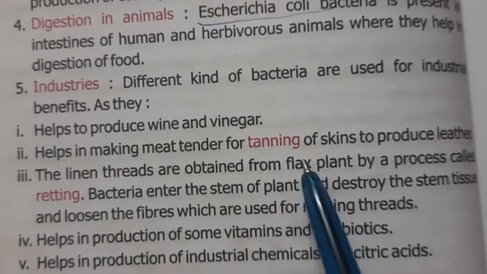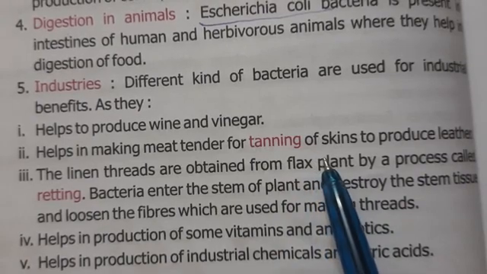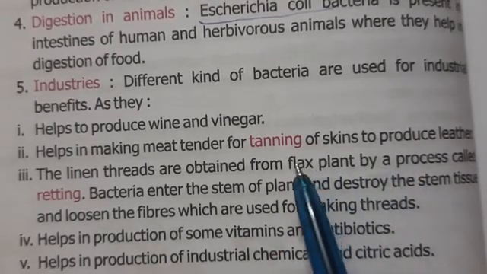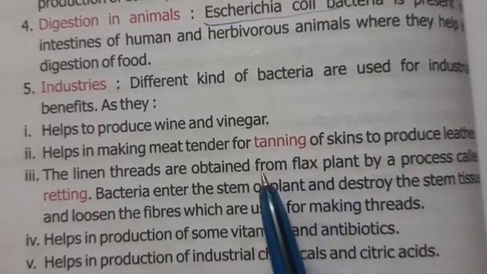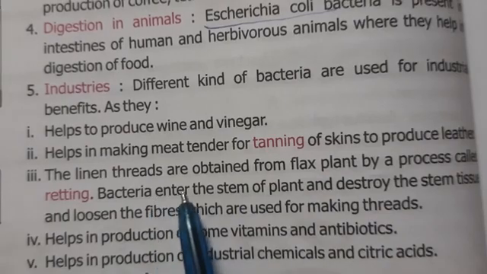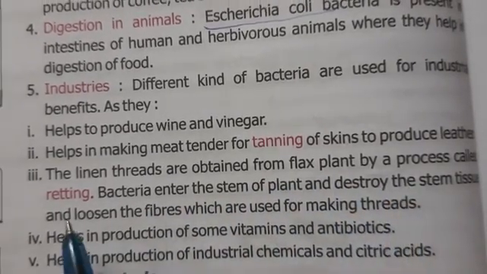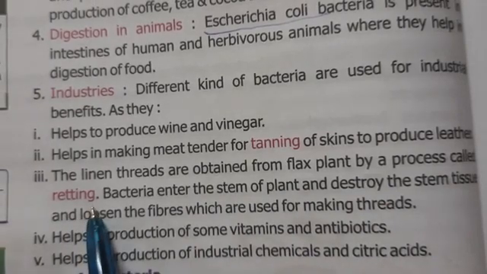You must have seen that many people use the skin of animals to create leather. So bacteria are used for making the meat tender. Tender means soft. Then the linen threads which are obtained from the flax plant by the process of retting. Retting you have studied in class 6.